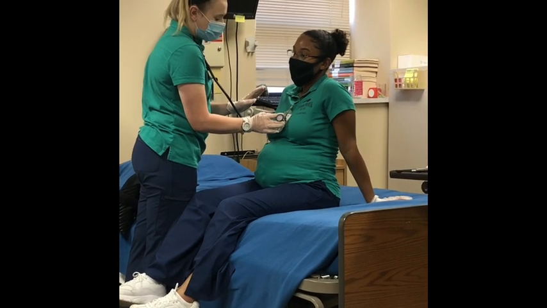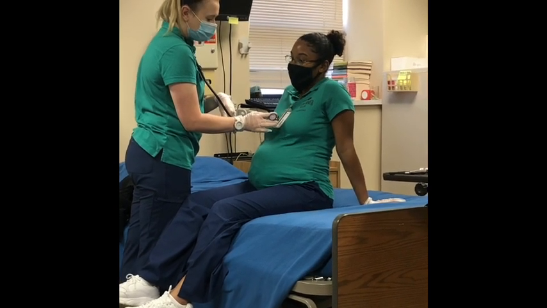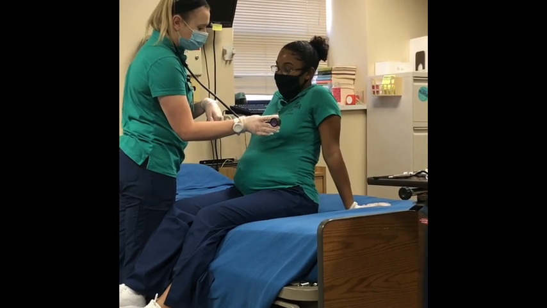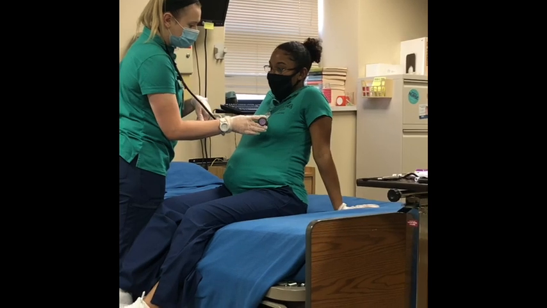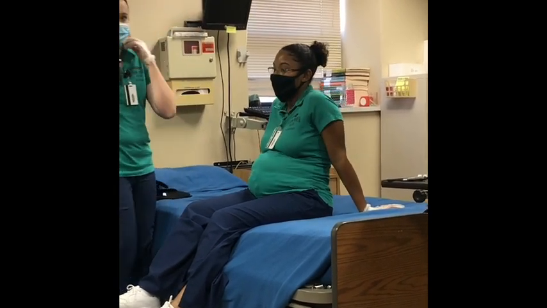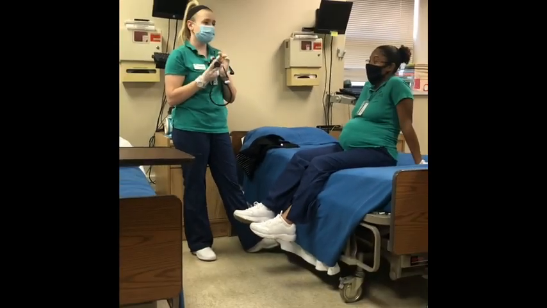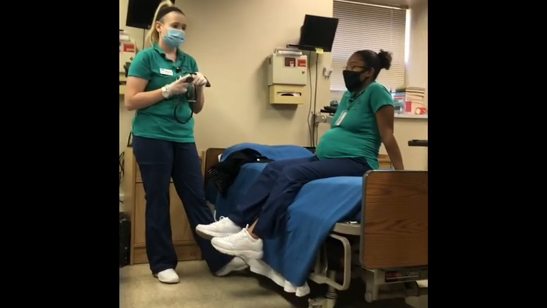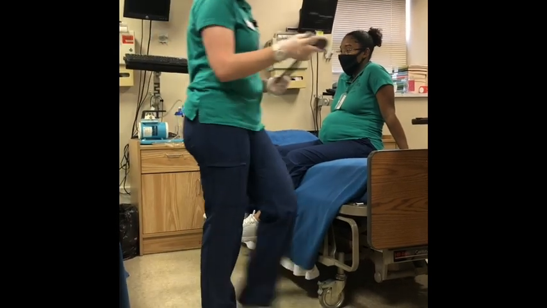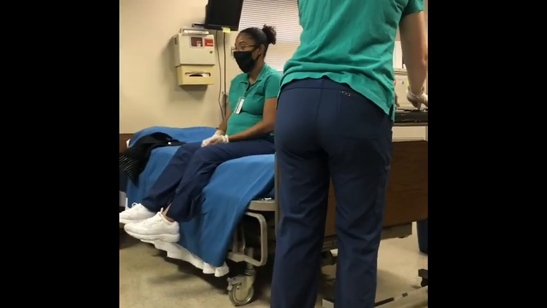And then your mitral valve is an S1 sound, and it is at the fifth intercostal space mid-clavicular line. Also your apical pulse. You're going to listen for any murmurs, and then you are going to assess the periphery.